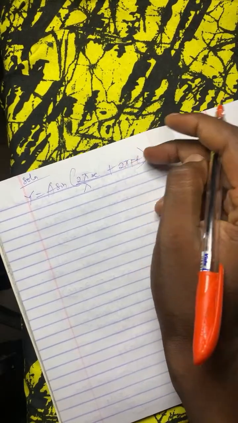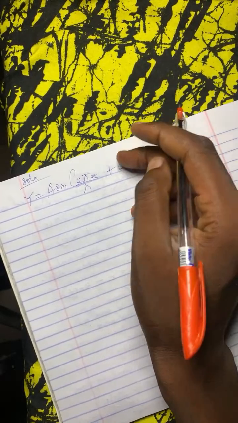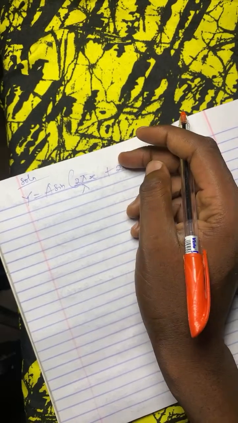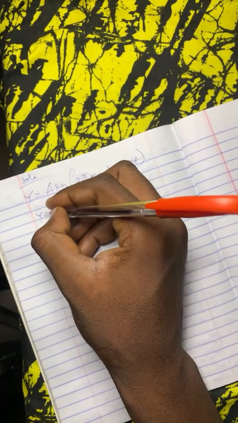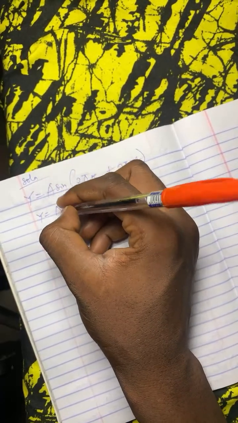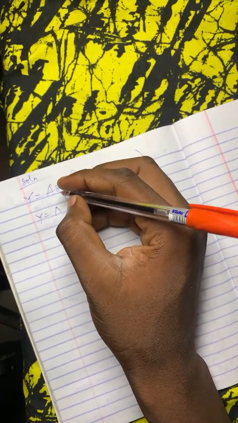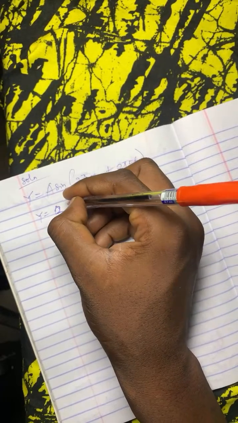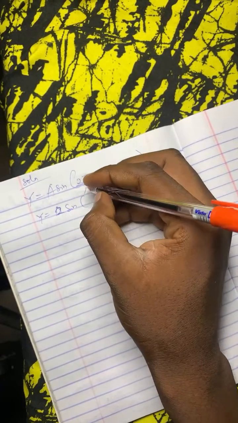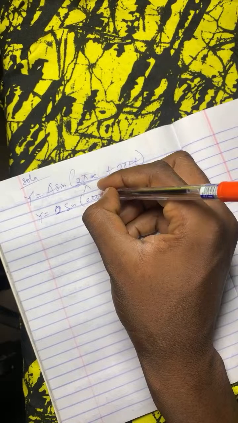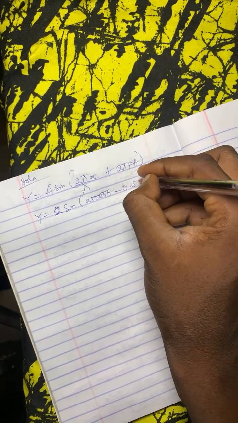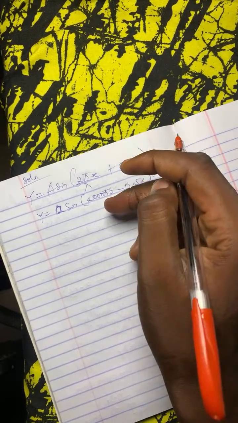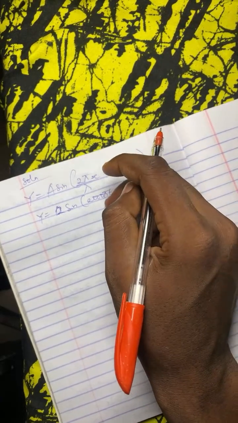Now, in this scenario, the sign here does not affect anything. If you look at the equation they gave me, y is equal to 2 sine, open bracket, 2000 pi t minus 0.5x. If I compare this with the standard equation, what are they asking me to find?